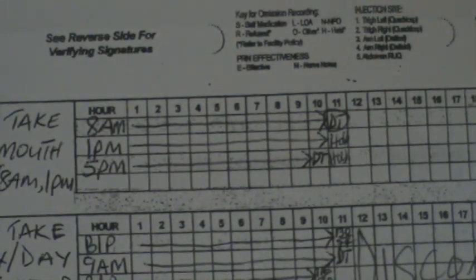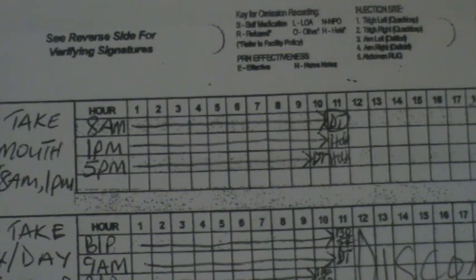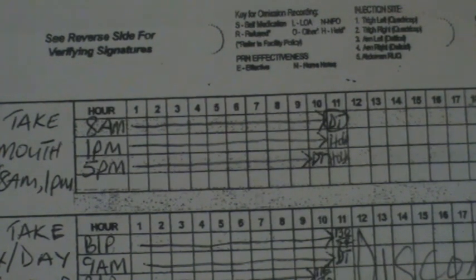So that means that the 1 p.m. and the 5 p.m. dose will not be given. But then you're going to continue the next dose, which will be the next day at 8 a.m. All you're going to do is write hold and hold. That way when someone comes to give the medication, they're going to see medication is on hold, or in this case, medication has been discontinued.